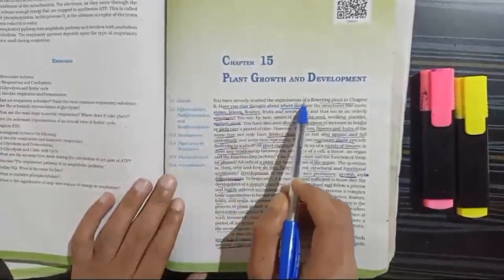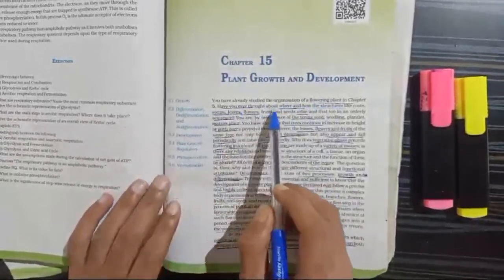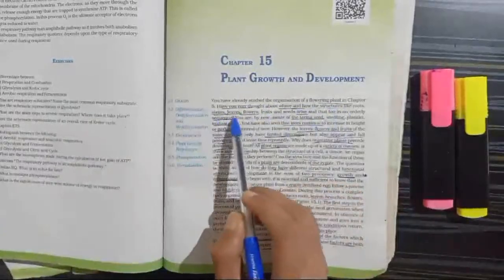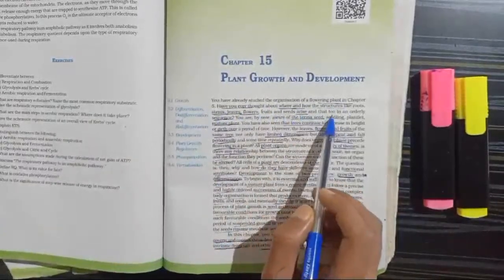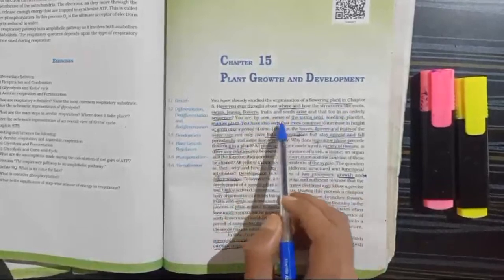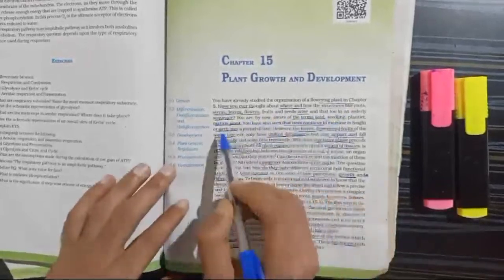You already studied the organization of a flowering plant in chapter 5. Have you ever thought about where and how structures like the root, stems, leaves, flowers, fruits, and the seeds arise and then do so in an orderly sequence? You are by now aware of the terms seed, seedling, plantlet, mature plant.